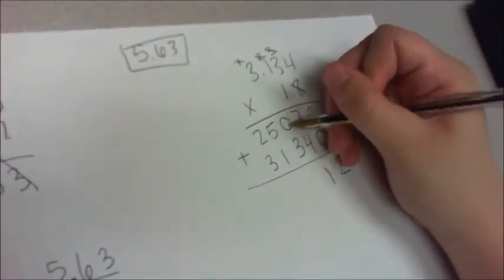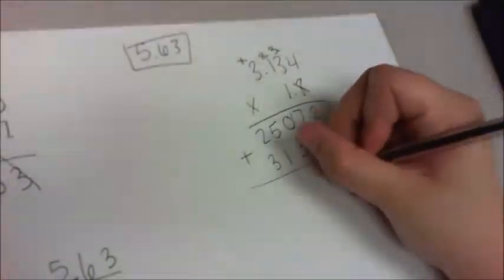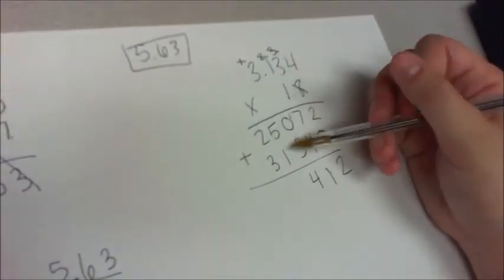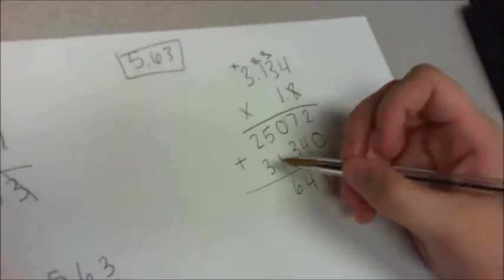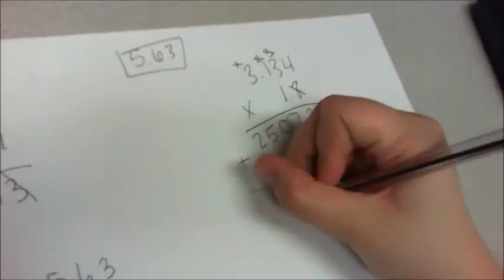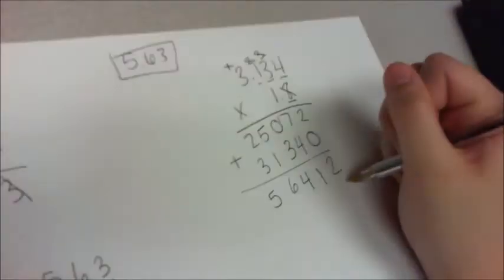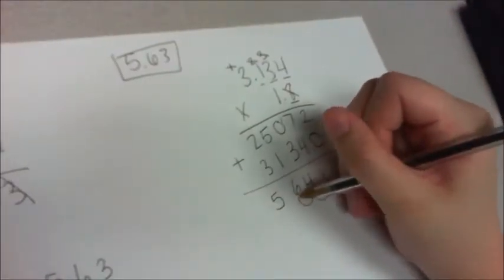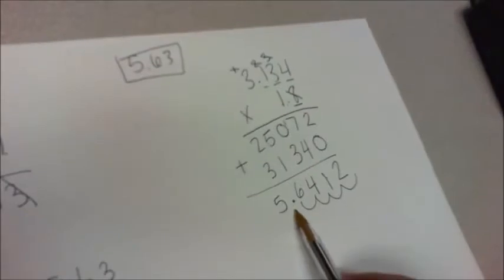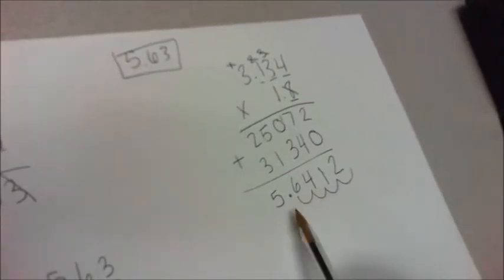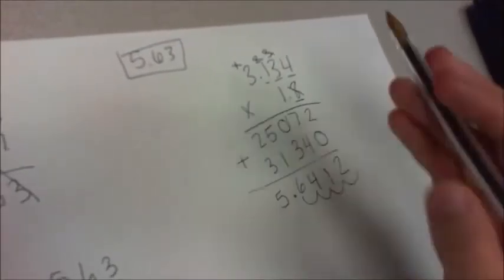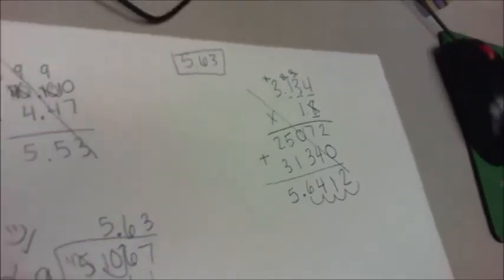Carry the 1. 0 plus 1 plus 3 is 4. 5 plus 1 is 6. 3 plus 2 is 5. And we had 1, 2, 3, 4 numbers after the decimal. So 1, 2, 3, 4. So we get 5.6412. Close to 5.63, but no cigar.